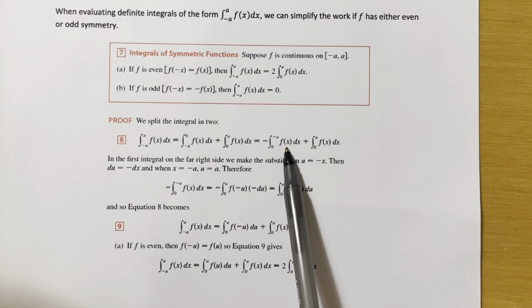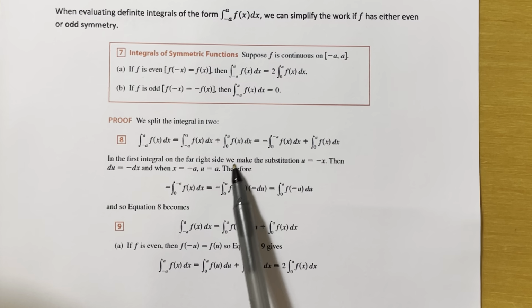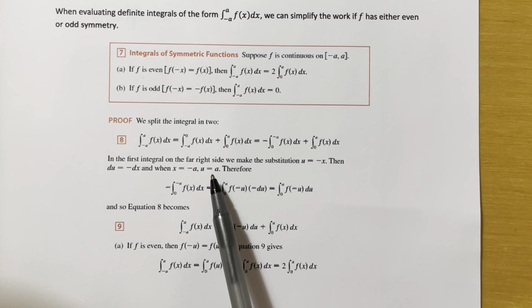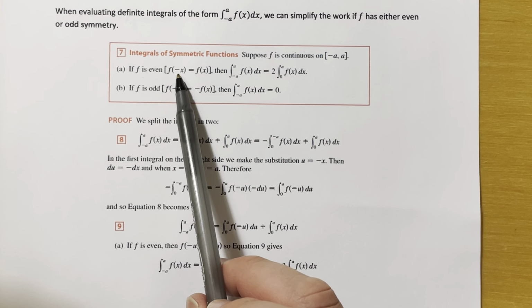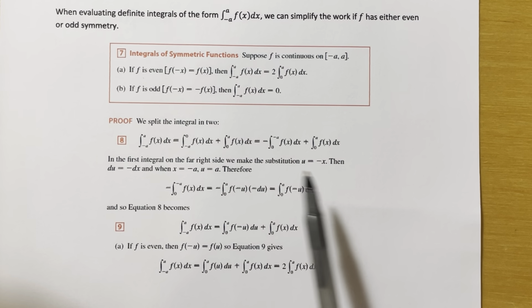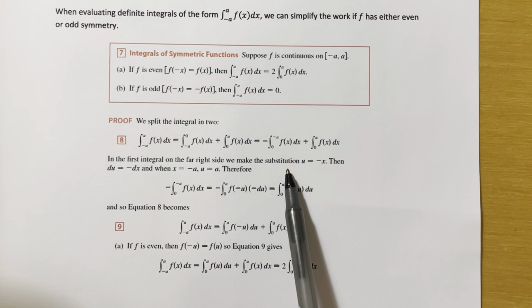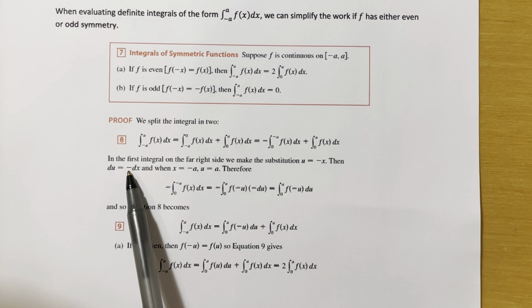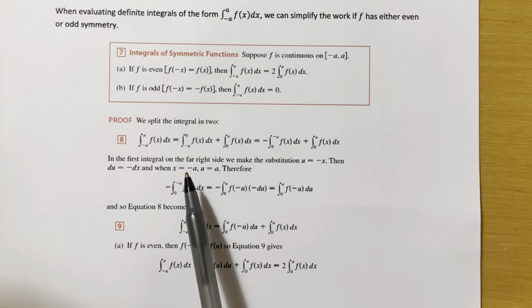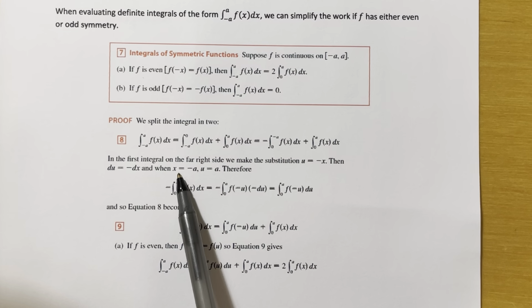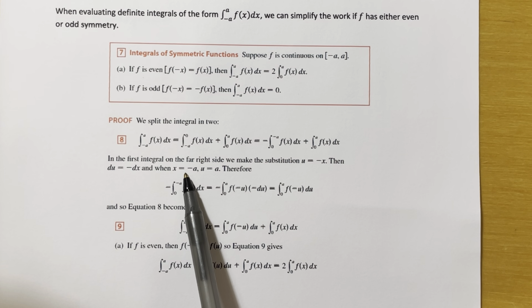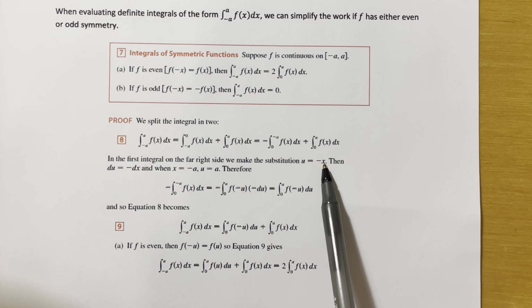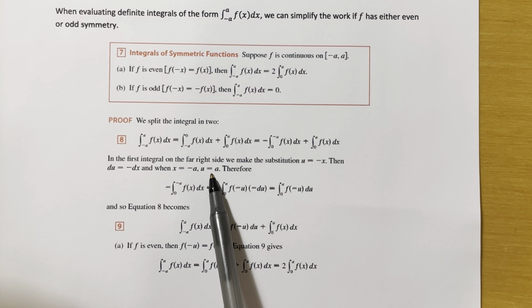Now, if f of x has the symmetry that we're talking about, in either kind of symmetry, we substitute a negative x in for x. So that's suggesting a u-substitution, u equals negative x, in which case du would equal negative dx. And then changing my limits of integration, if I plug a or negative a in for x here, it comes out to positive a.